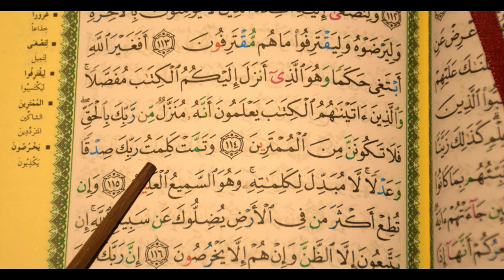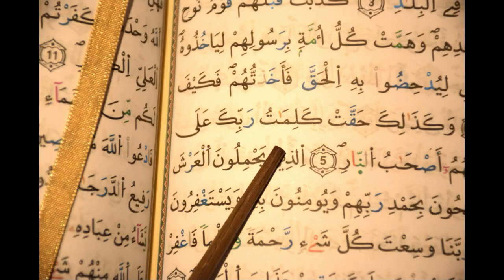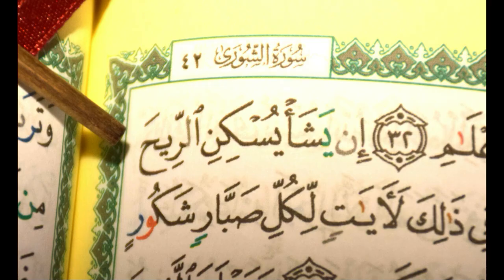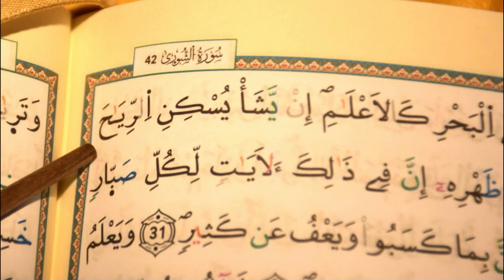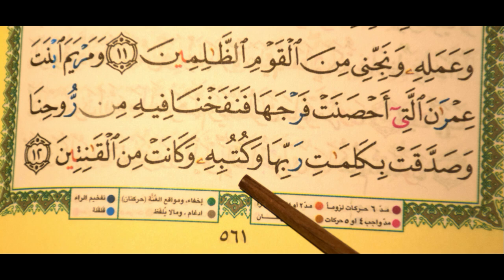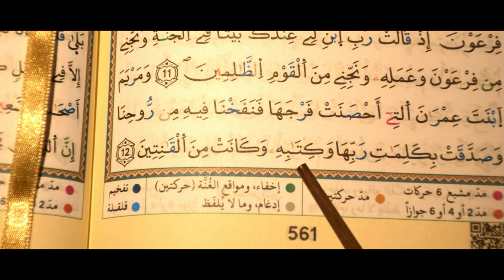In chapter 6, verse 115, and again in chapter 40, verse 6, the dagger aleph changes the singular kalimatu rabbik, which means word of your Lord, to the plural kalimatu rabbik, words of your Lord. In chapter 42, verse 33, a dagger aleph changes rih, wind, to riyah, winds. In chapter 66, verse 12, a dagger aleph changes the plural kutubihi, his books, to the singular kitabihi, his book.